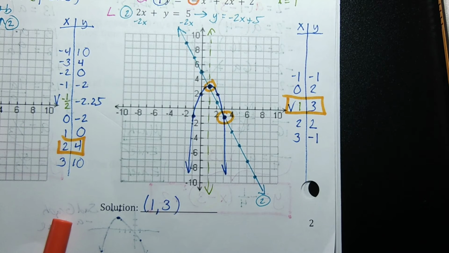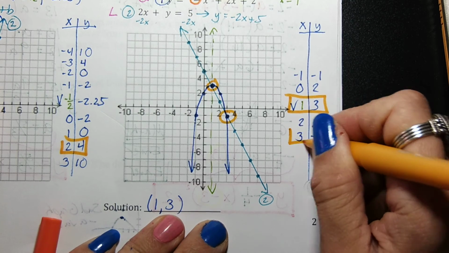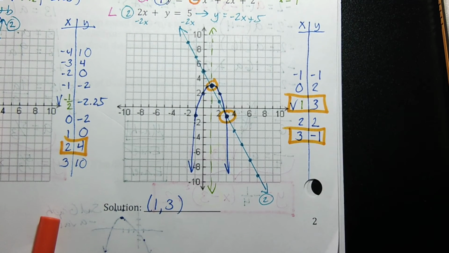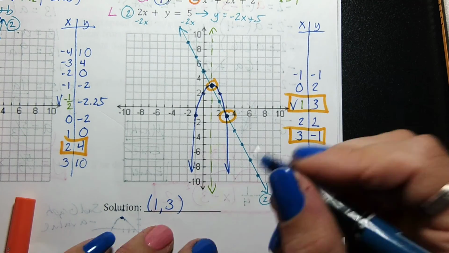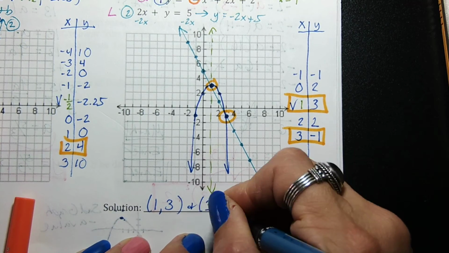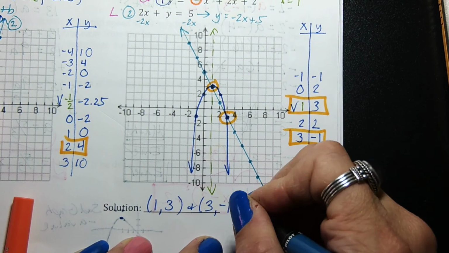So that's why I like to do the line first and then the quadratic, because as soon as I see it hitting a second time, I know it's not going to hit a third time, and we can go ahead and stop with our points. So for this one, we have two solutions, (1, 3) and (3, -1).